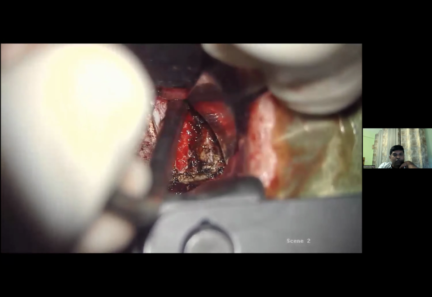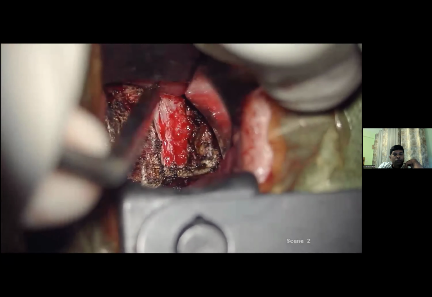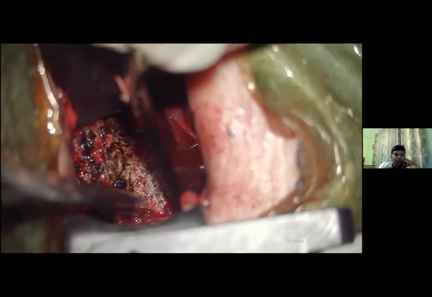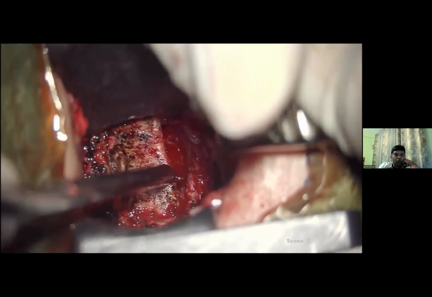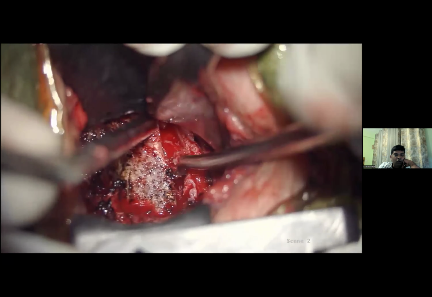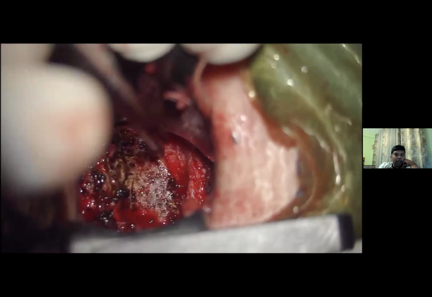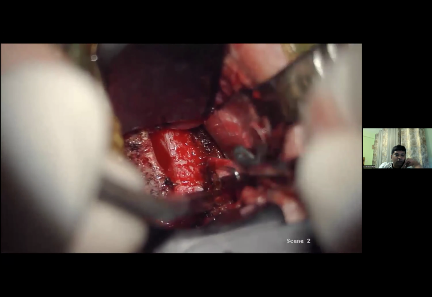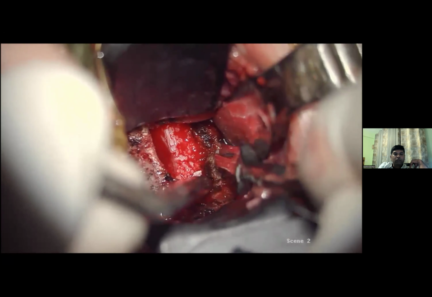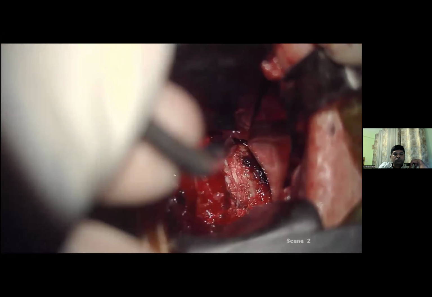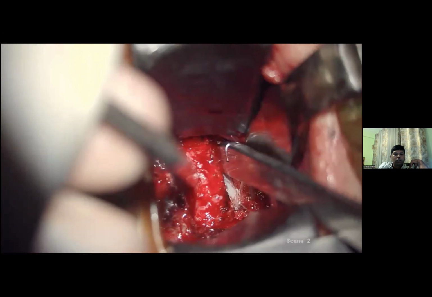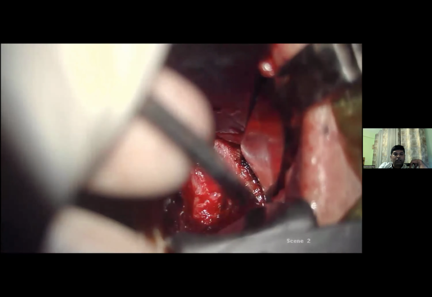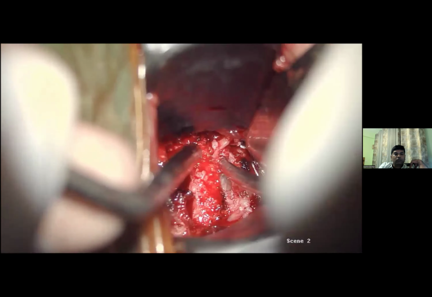The disc space is quite collapsed here. So this is a corpectomy video. We are doing a 2-level discectomy above and below. The disc space is quite collapsed, and then we remove the disc. Once we get some space, we will remove the body in between. This body is quite small, and this is now after both the discs are removed.